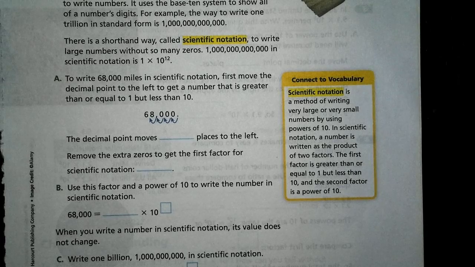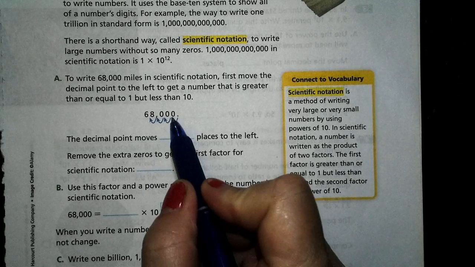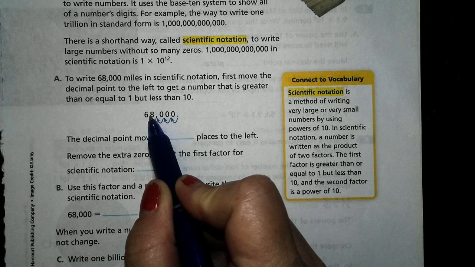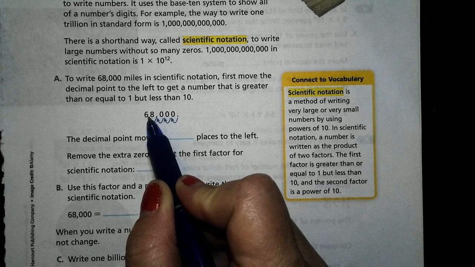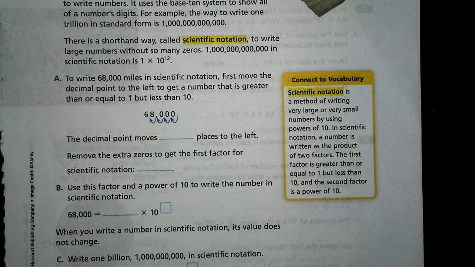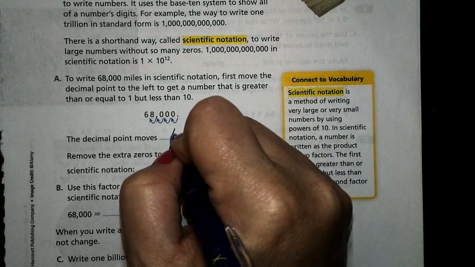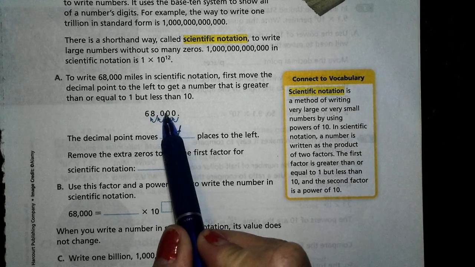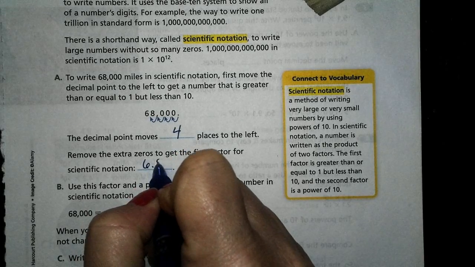So if we look at it, they started here and they moved it until it was behind the 6. So that would be the first non-zero digit. It is also the number that is greater than or equal to 1, but it's less than 10. So there's only one digit in front of the decimal when you're dealing with scientific notation. So the decimal point moves 4 places to the left. And now it says remove the extra zeros to get the first factor for this scientific notation. So if we take out these zeros, we would now have 6.8.